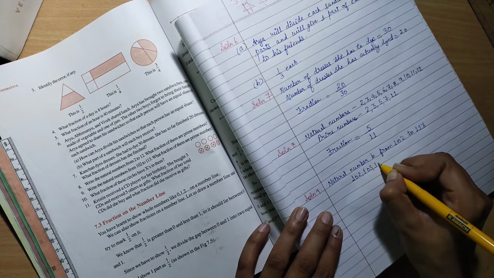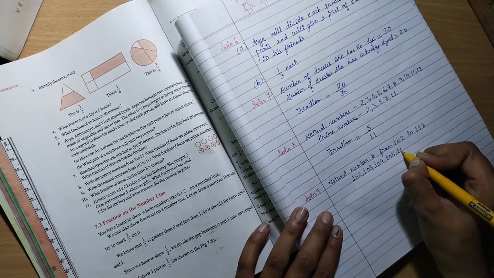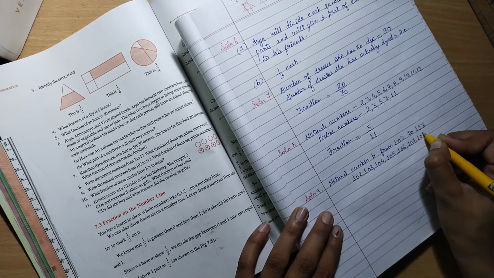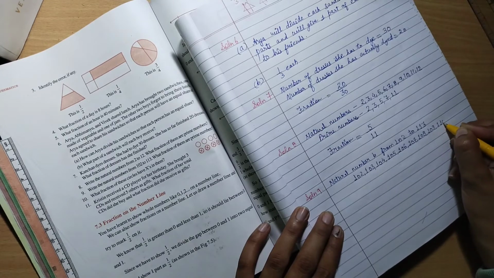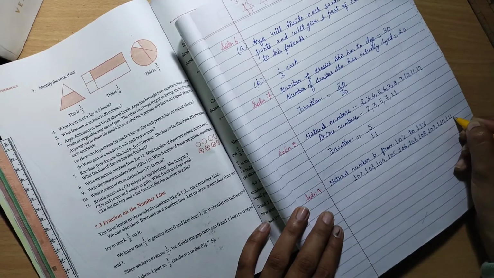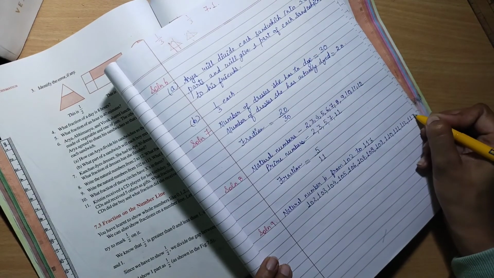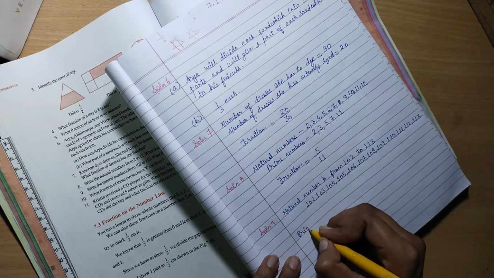103, 104, 105, 106, 107, 108, 109, 110, 111, 112, 113. Now we will pick the prime numbers.